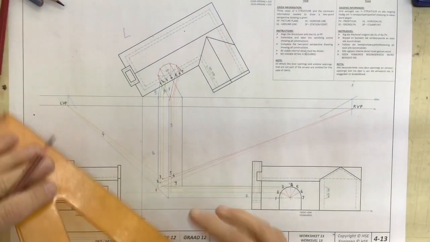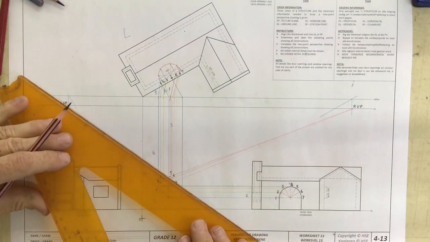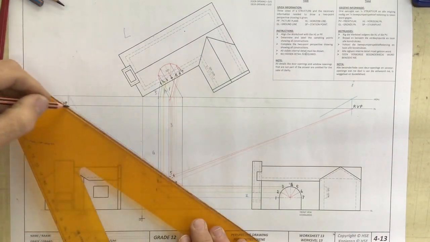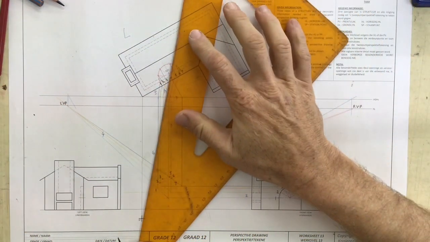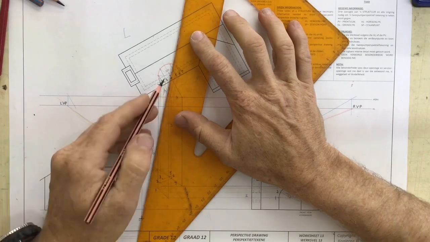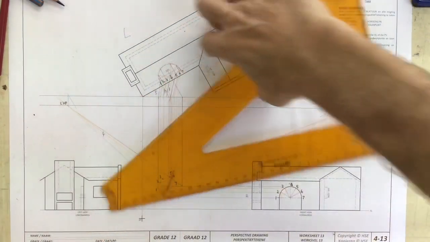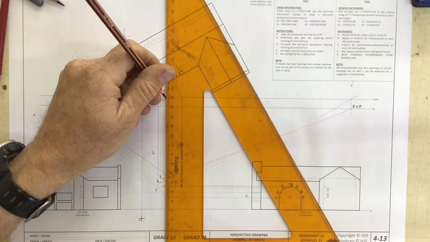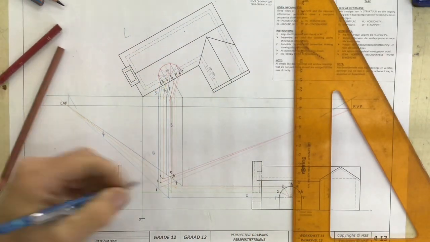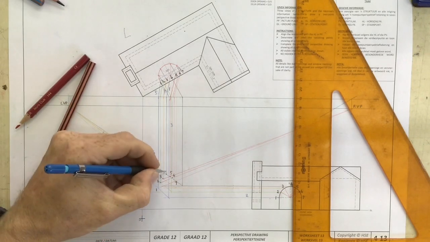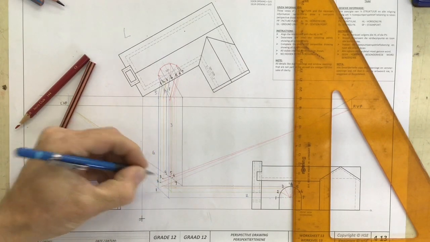Take a line going back to LVP. Find number 4 over there. Drop that down onto the picture plane and drop that down into my view and link it up with that line that I drew out to the LVP.